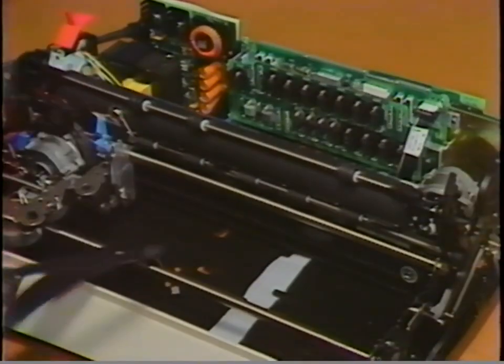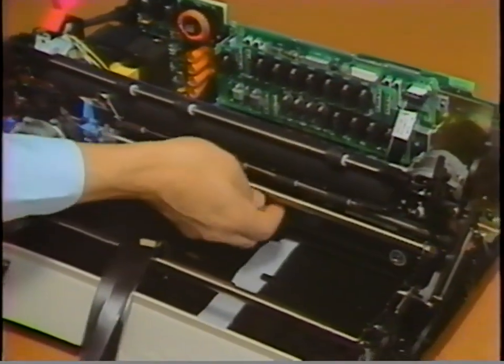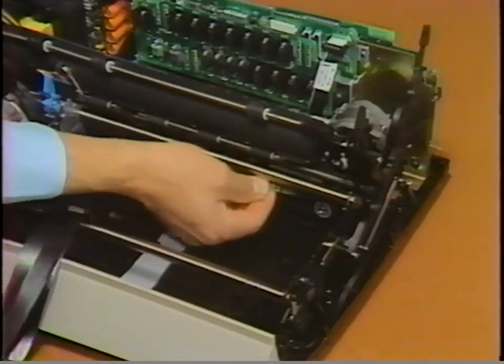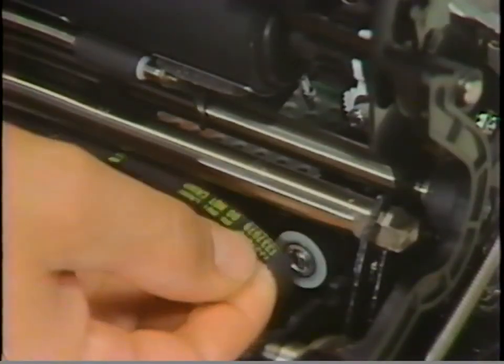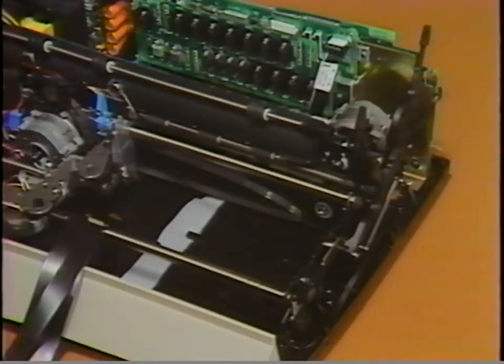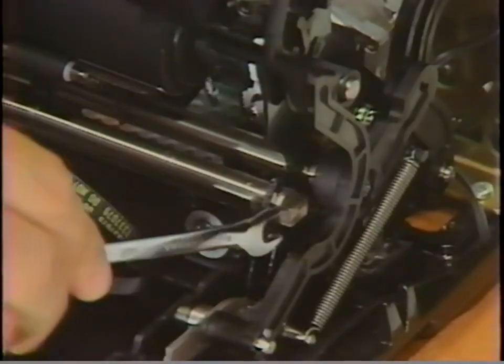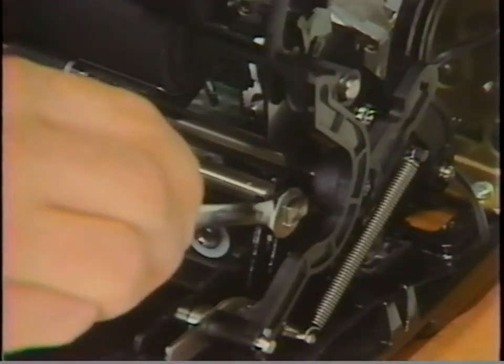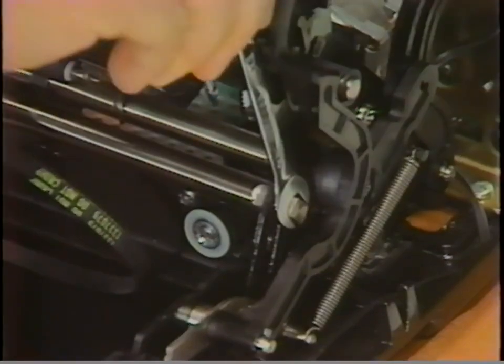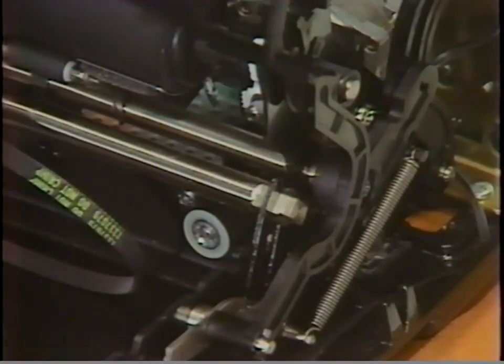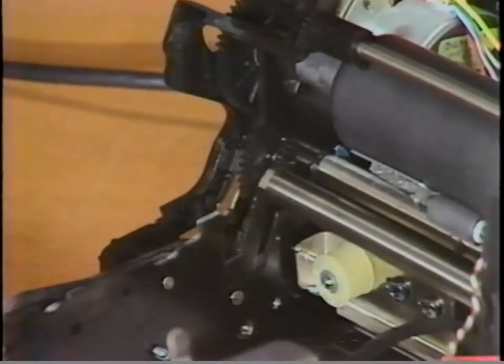Roll the transport belt off the transport drive pulley. Do not grease the belt as this will weaken it. Use a 1/4-inch wrench to turn the right end of the carrier shaft top to rear until it just stops. Slide the carrier shaft to the right until the left end clears the side frame.